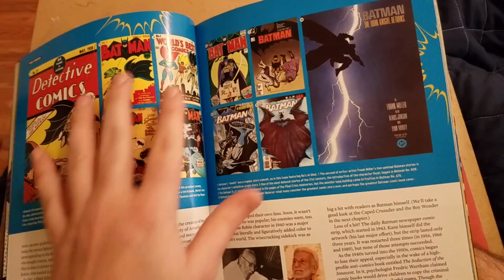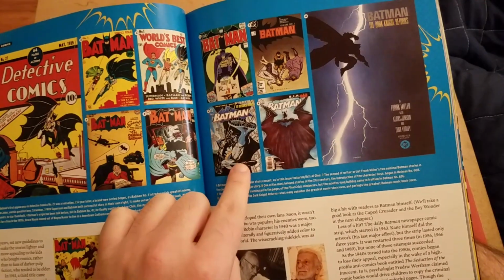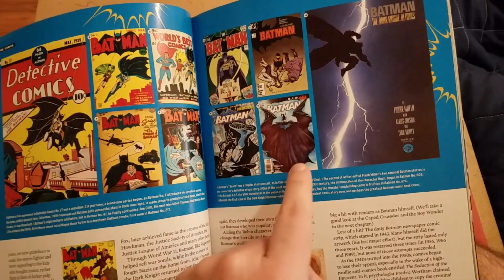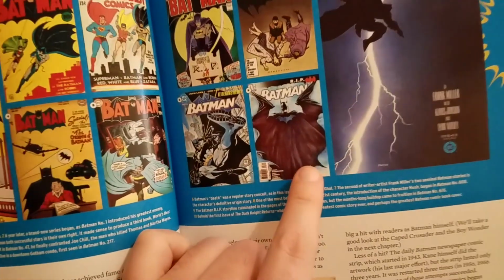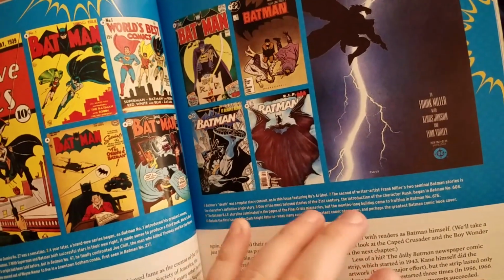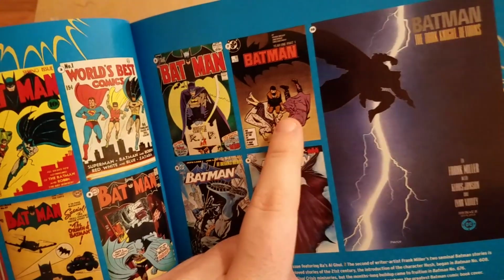But yeah, we see some iconic covers here. This is the first issue for the Jim Lee Hush storyline. It's the Alex Ross Batman RIP storyline, which I didn't really care for. This is the Year One Batman there.